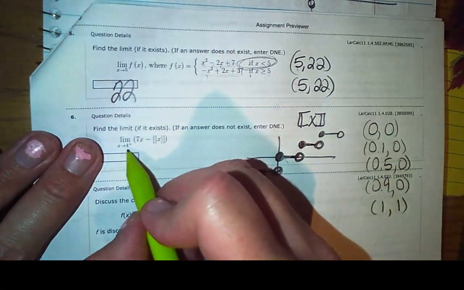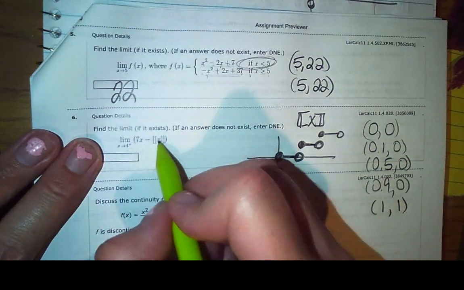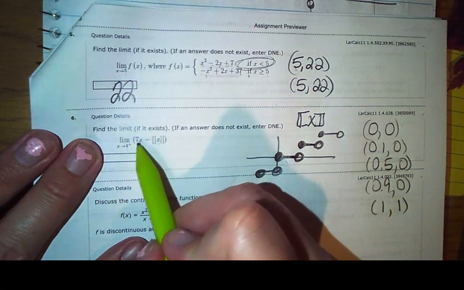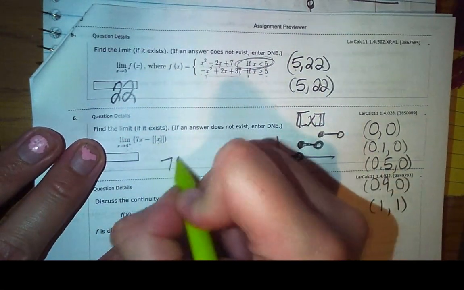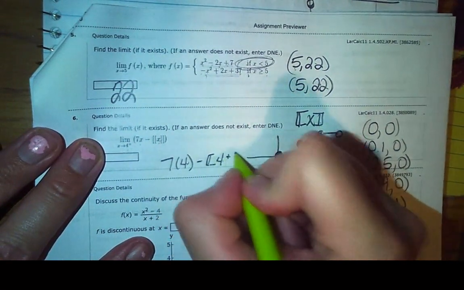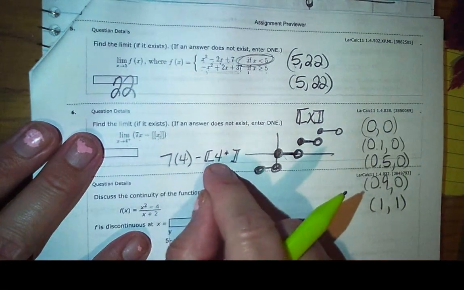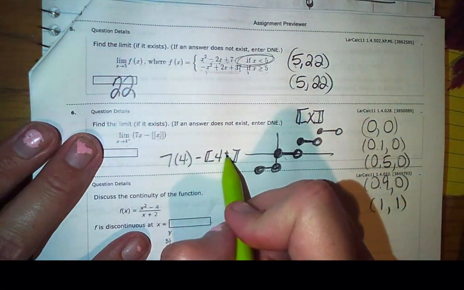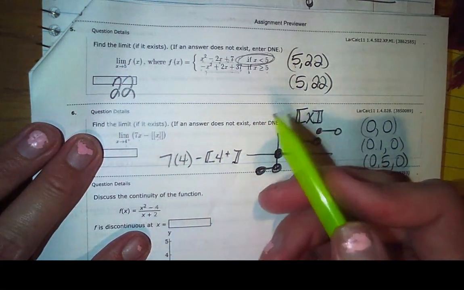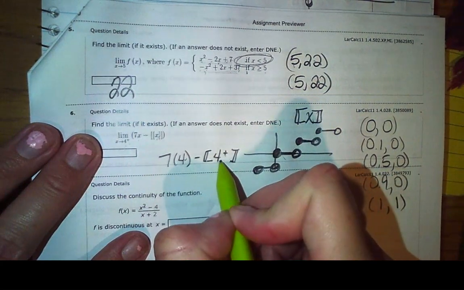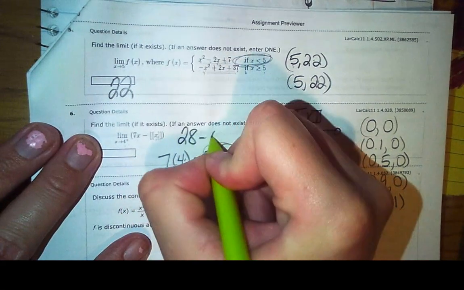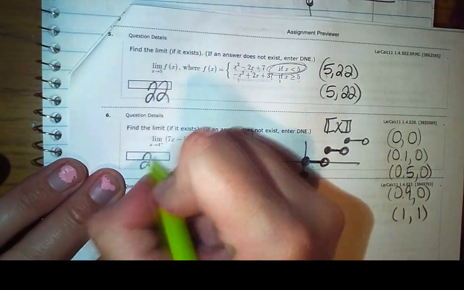So, can I use direct substitution? Yes, I can. I'm going to come at 4 from the right. So that's going to be important, because if I'm coming at 4 from the right, it's going to tell me how to round. So first of all, can I shove in a 4 to 7 times x? Yes, I can. Minus shoving in a 4 from the right side. So if I use anything close to 4 from the right, so if I use 4.1, 4.2, 4.3, it doesn't matter. It's going to round down to 4. So this whole thing turns into a 4. So I get 28 minus 4 is going to be 24.